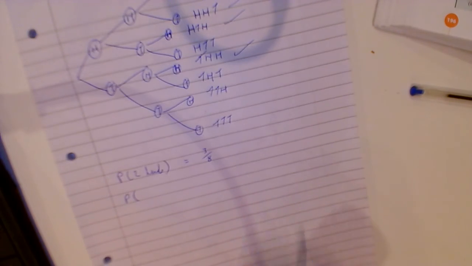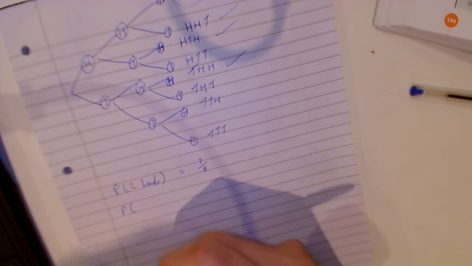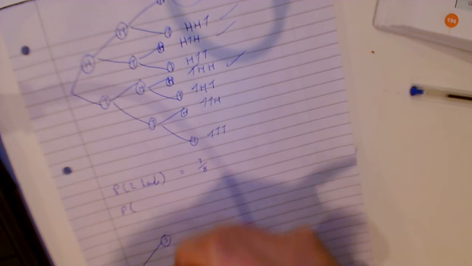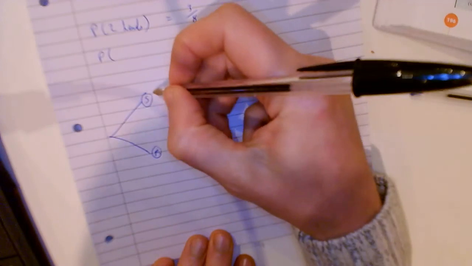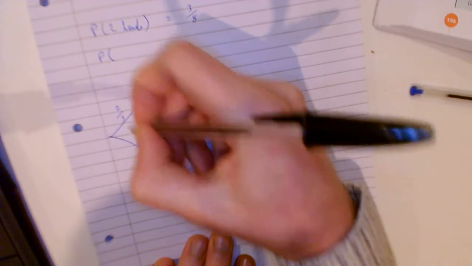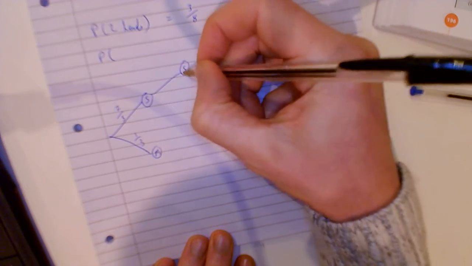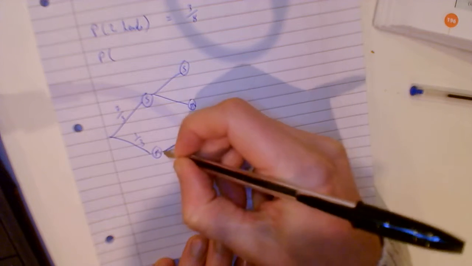Okay, now, when we're coming to the next one, let's say I tell you, taking a penalty. Okay, so it's score, miss. Sorry, I need to put that up higher. So if I score, maybe it's 2/3 chance. It's 1/3 chance I miss. So next time, it's independent, unless the question stipulates otherwise.